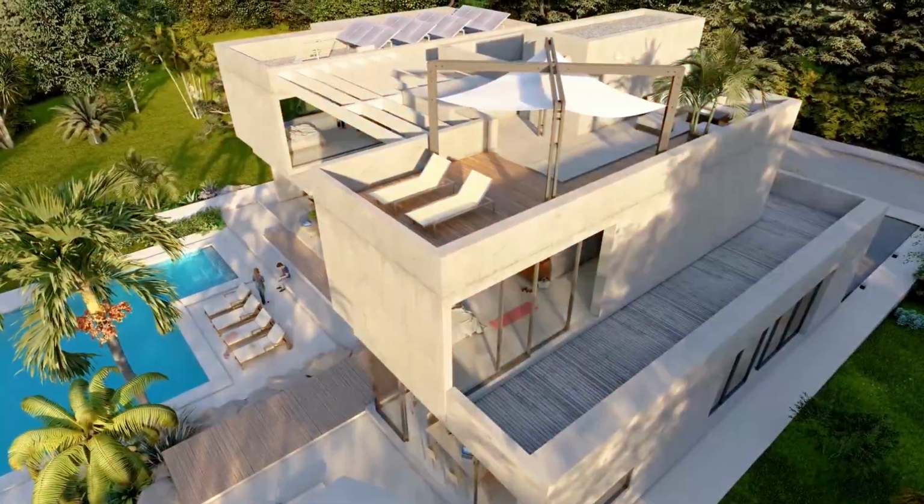So once you have your dream house under contract, your lender should give you a loan estimate.